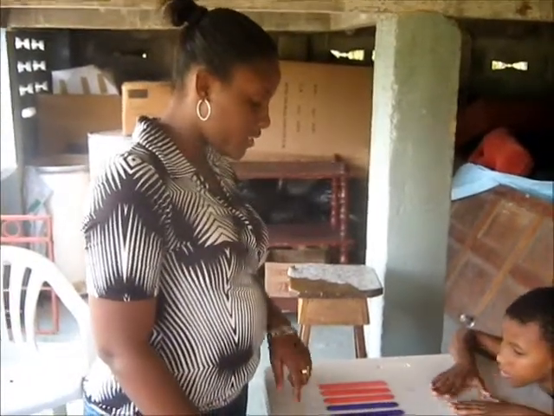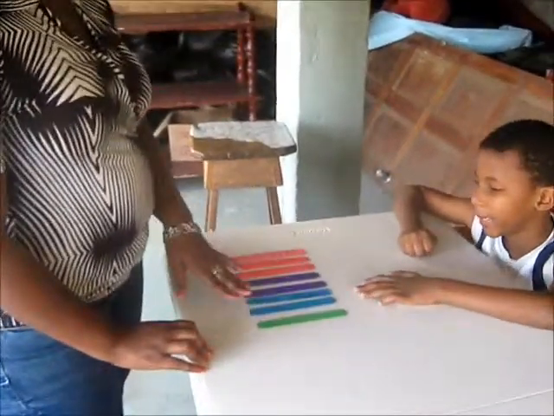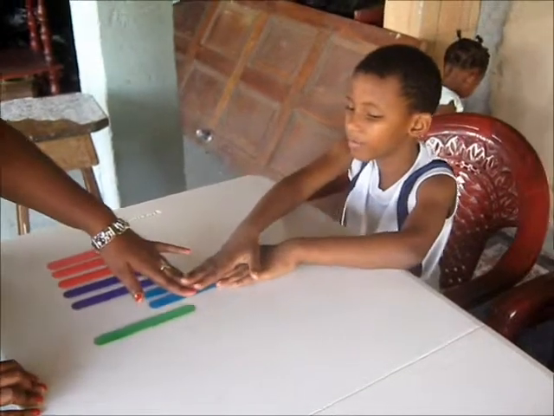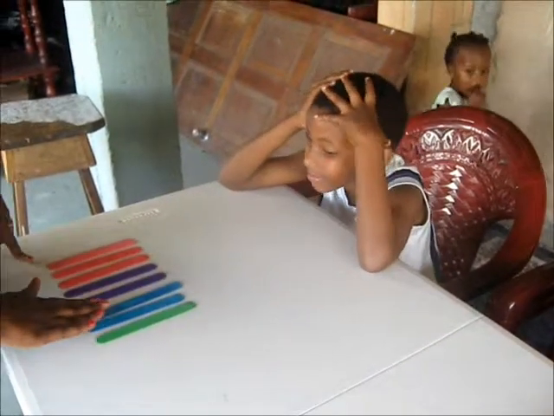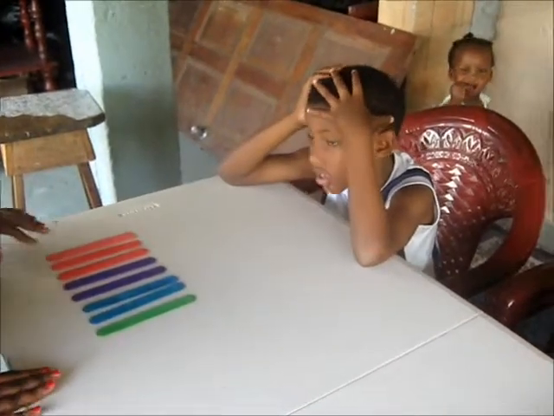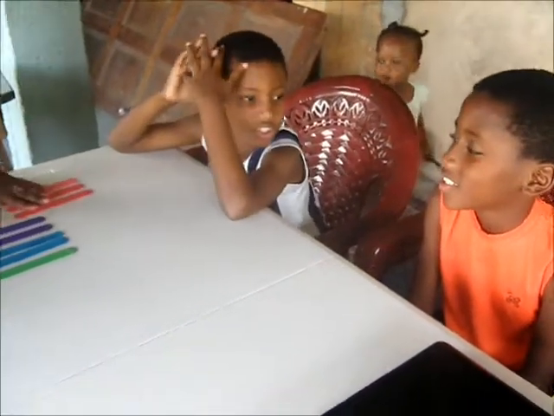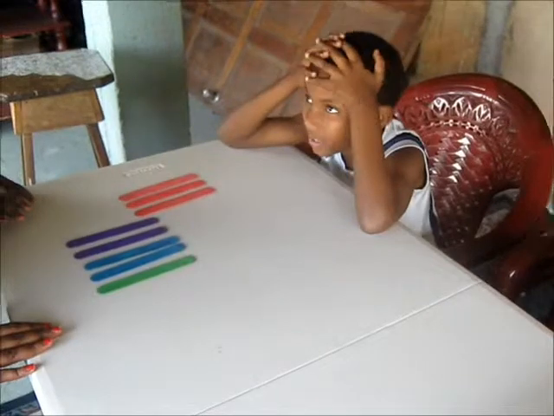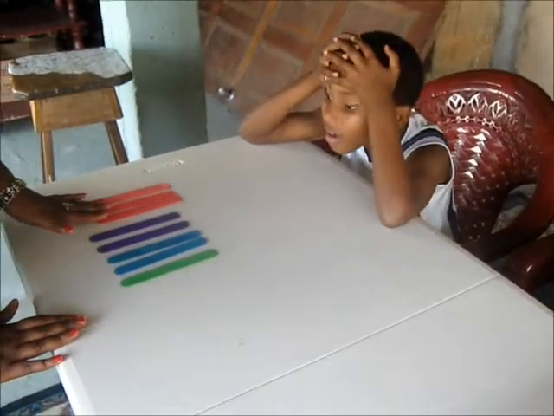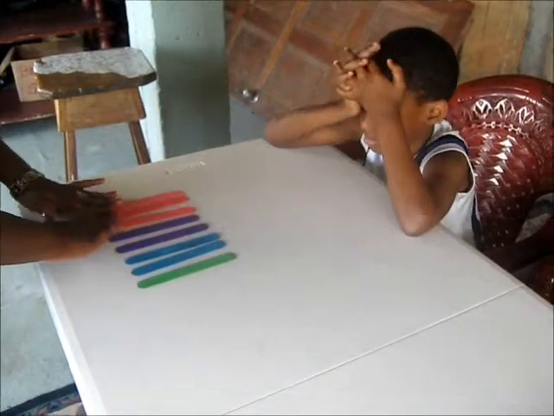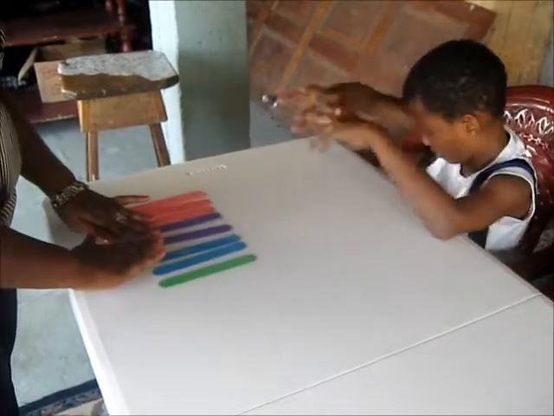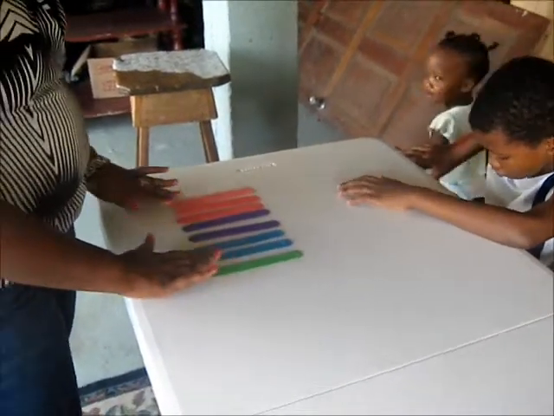How many blue sticks we have? 2. So that would be 2 blue sticks out of 8 parts. And red? 3. That's 3. So 3 red sticks. Very good. Out of 8 parts. Right? So now I will show you how to write this on the board.